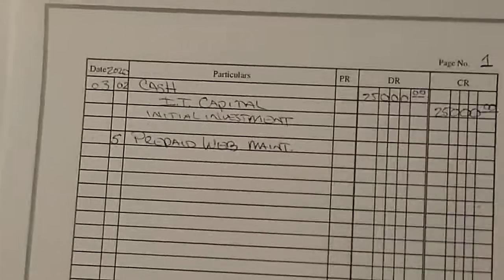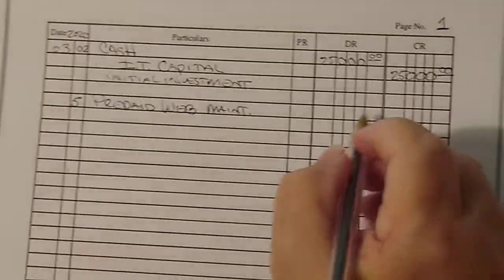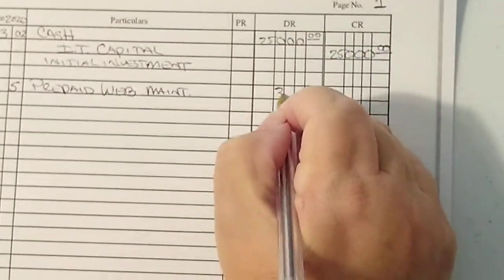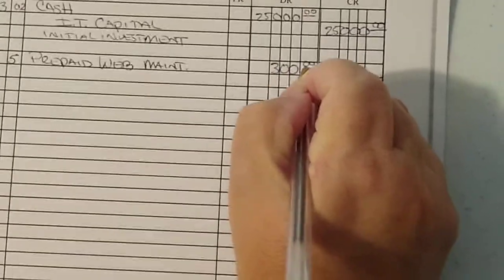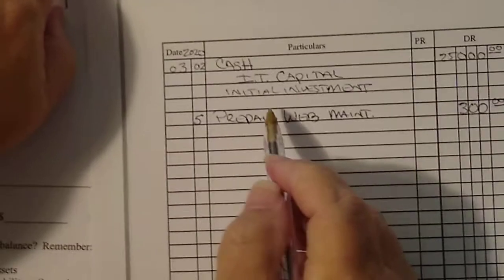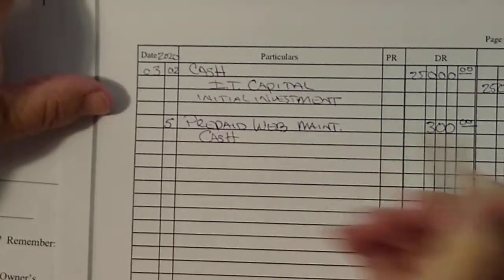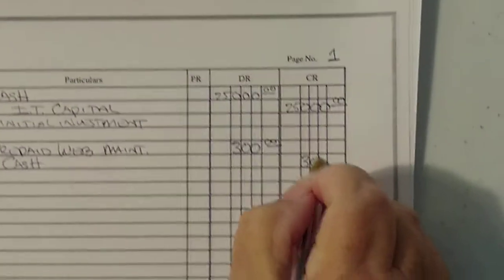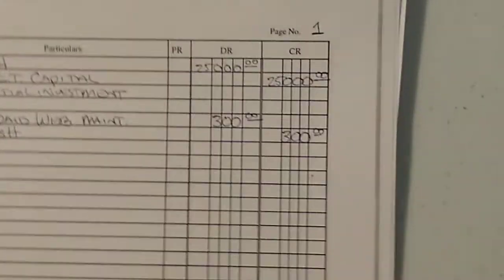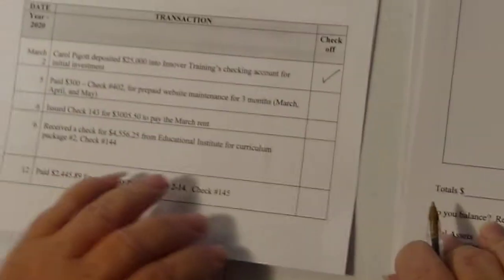I'm just going to abbreviate that. And that was $300. Okay. And then the account that was credited, over here, cash. Indent a little bit, cash, $300. All right. Done with that. Oh, we're not done.